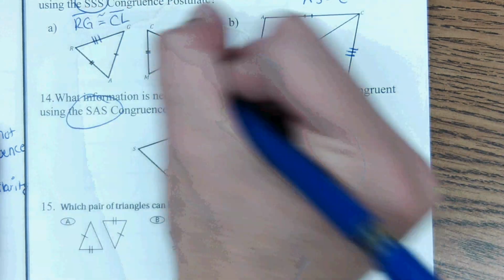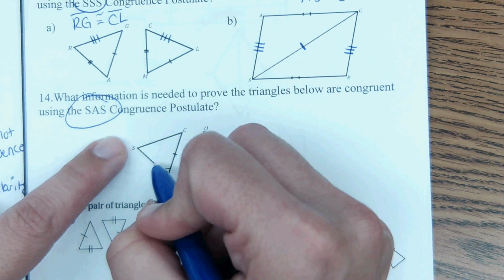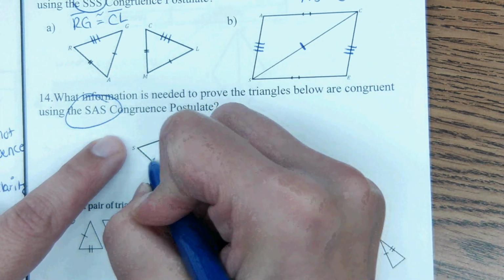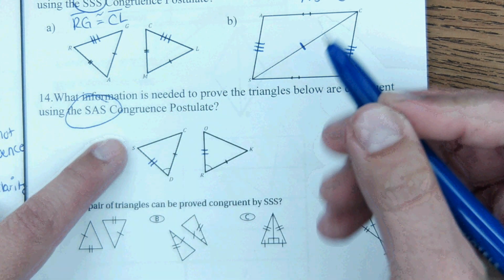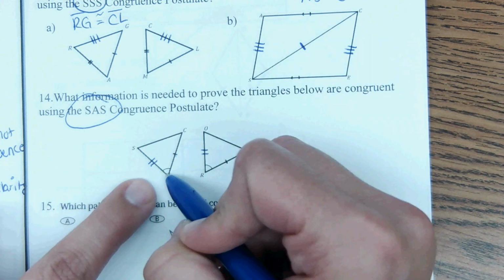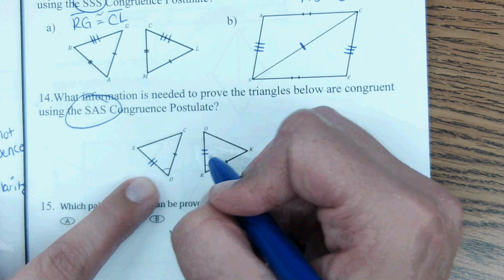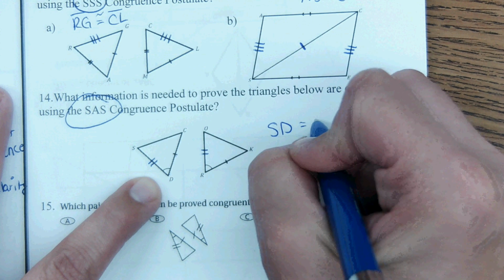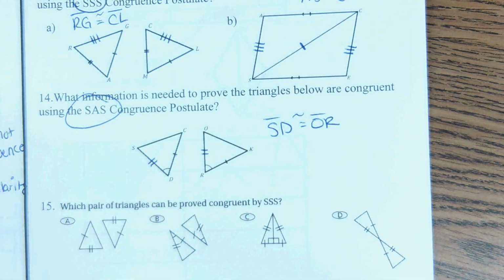What information is needed to prove the triangles below are congruent using side, angle, side? Okay, we have a side and an angle. We need to know that this side is equal to this side. Remember that angle has to be the included angle in the middle there. So side, angle, side, side, angle, side. We need to know that SD is equal to OR.